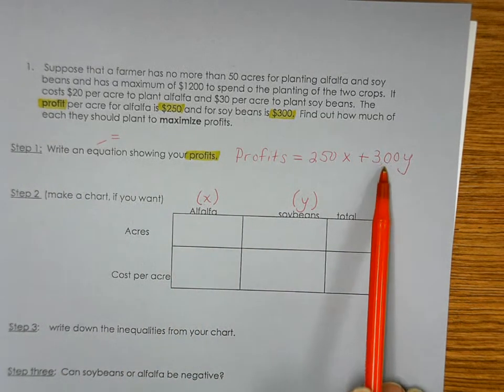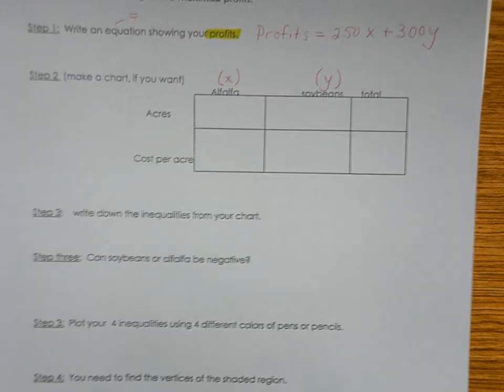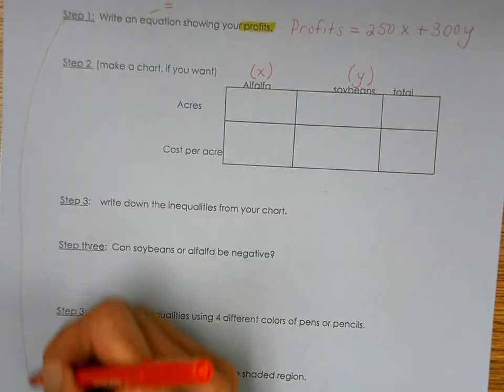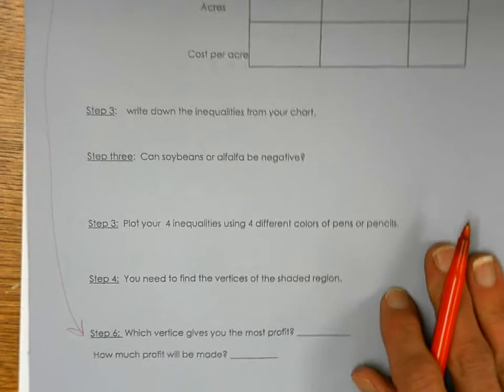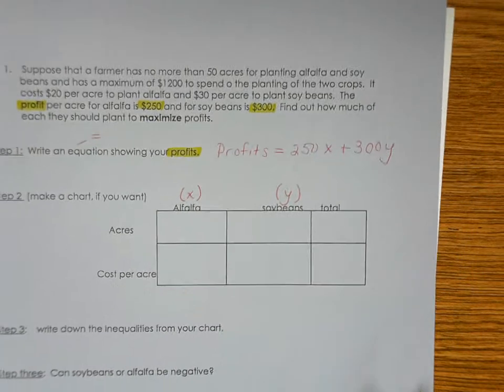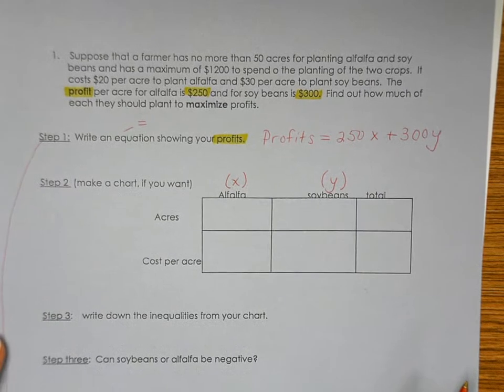And there we go. Now once you come up with your profit equality, we're going to actually use this way down here. This is going to help us for step 6, okay? So just draw a little arrow. All right, now we are going to fill out this chart here.